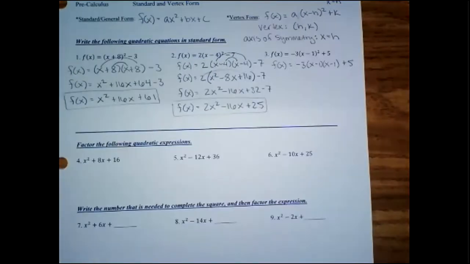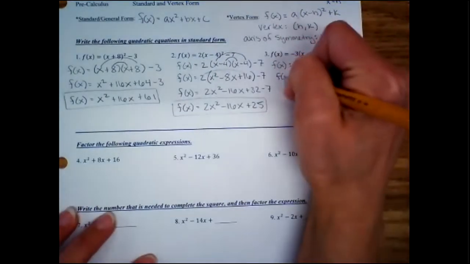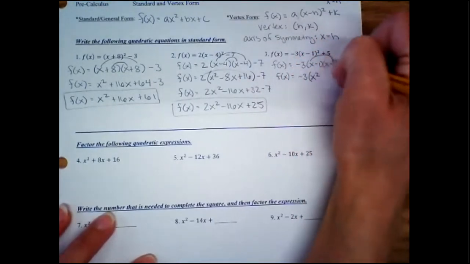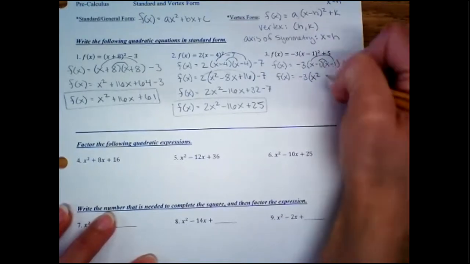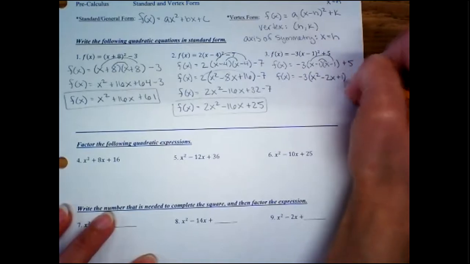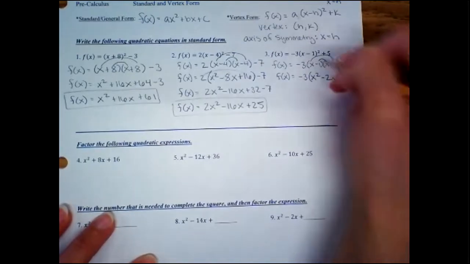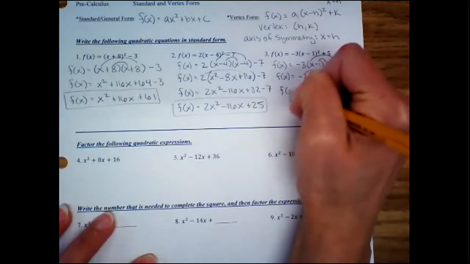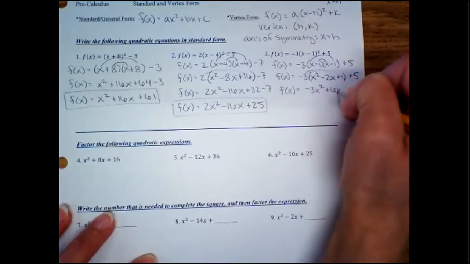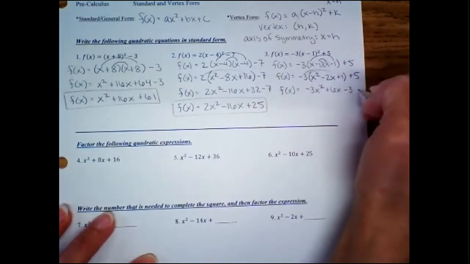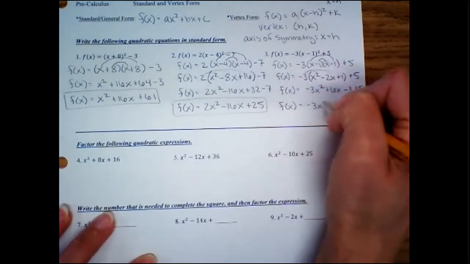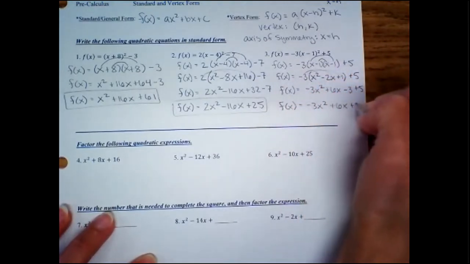All right, so that negative 3 is just going to wait patiently out front. We have x squared. The outsides and insides together will give you negative 2x, and then negative 1 times negative 1 is positive 1. But then we're going to distribute a negative 3 into that. So that would be negative 3x squared plus 6x minus 3 plus 5. And so what number are we going to have at the end there? Good, positive 2.